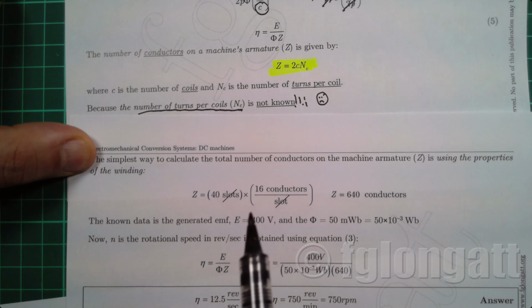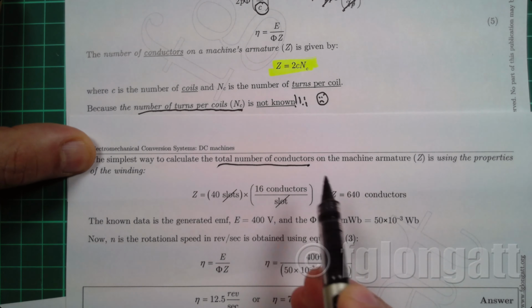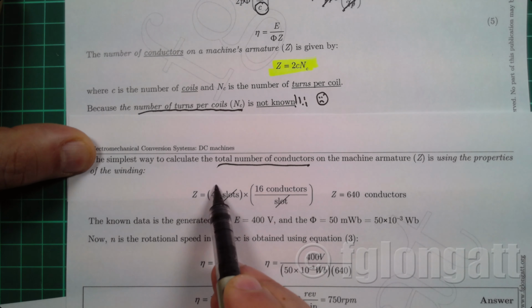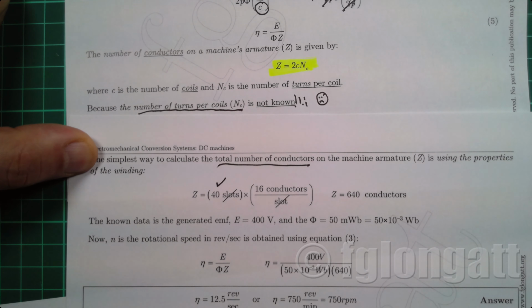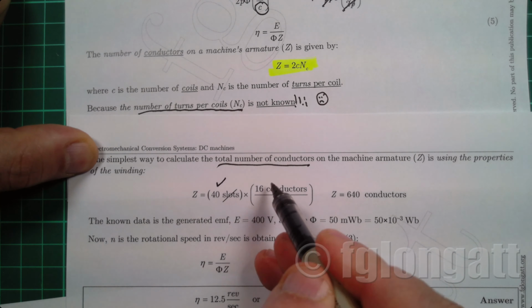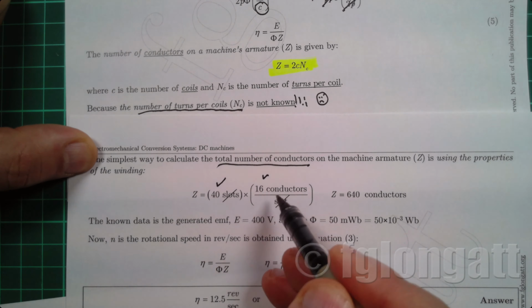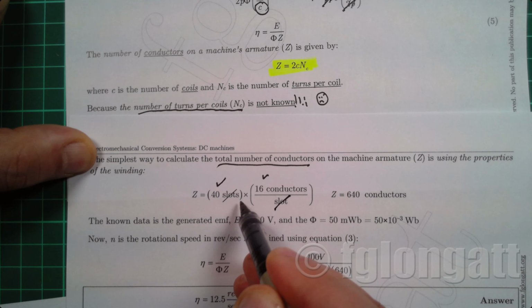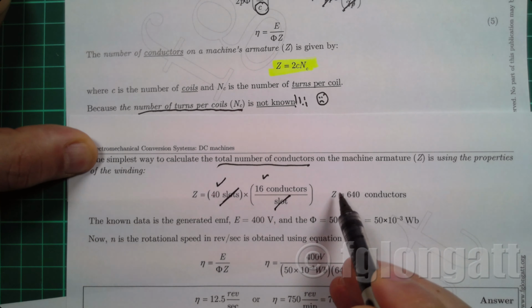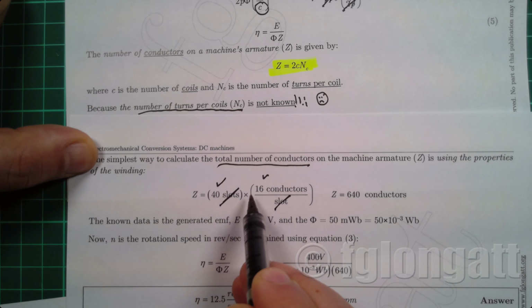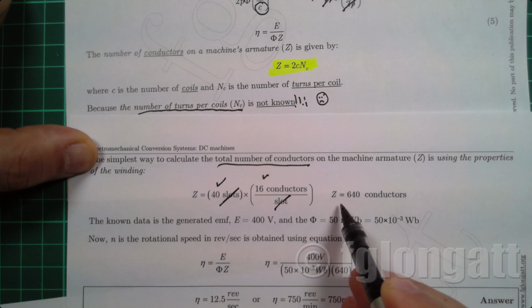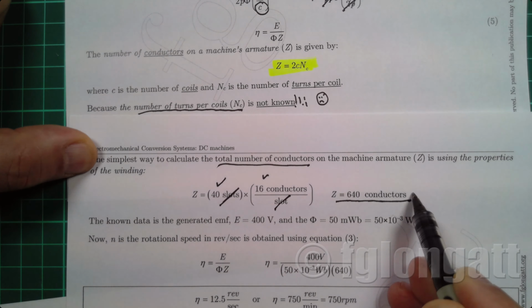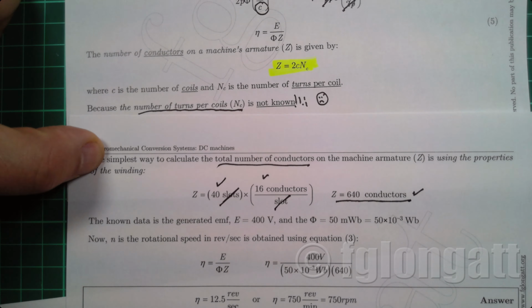In order to obtain the total number of conductors, I know that the armature has 40 slots, and each slot has 16 conductors. So slots cancel with slots, and when we multiply 40 by 16, we obtain 640 conductors. That is the total number of conductors in the DC generator armature.